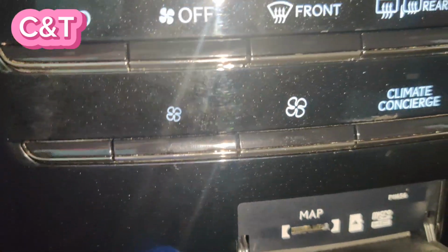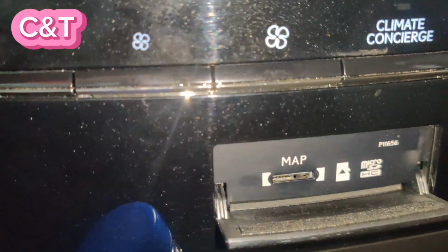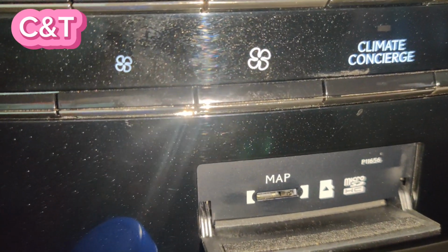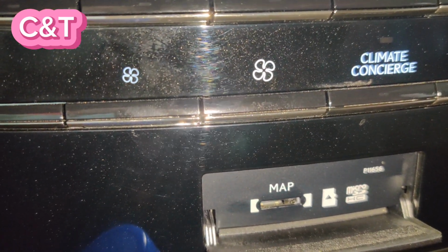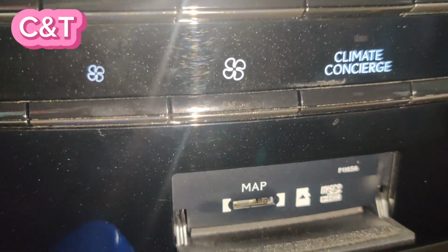Okay, update, and sometimes the hard disk. Okay, for LX570 or another Lexus.